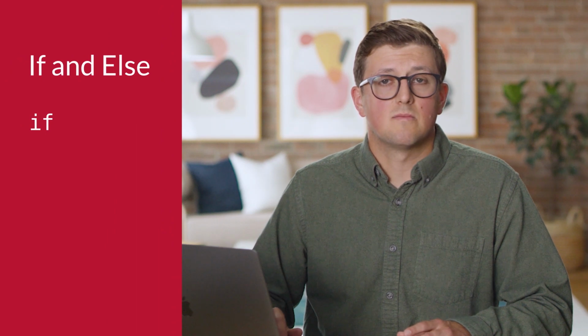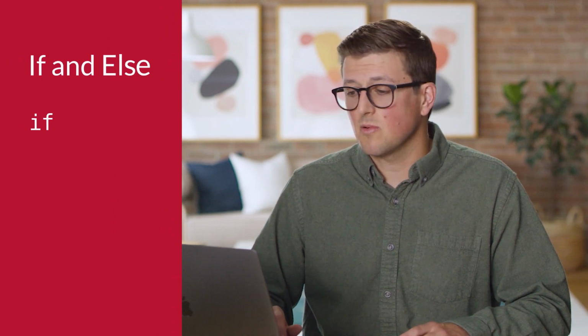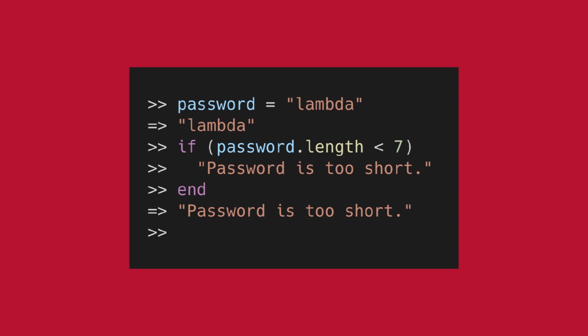These values are incredibly useful for controlling the flow of our program, taking any action that's based on the result of a comparison. The next thing we need to talk about is controlling the flow with if. Using if in Ruby is quite simple. In this case, you see we're storing the string lambda to the variable password, and then we're testing if the length of password is less than 7. And if it is, we're going to return the string password is too short. Notice that an if block is closed with the end keyword.